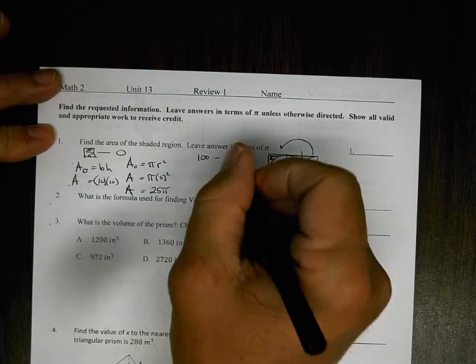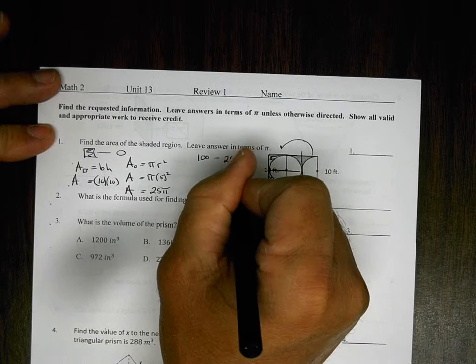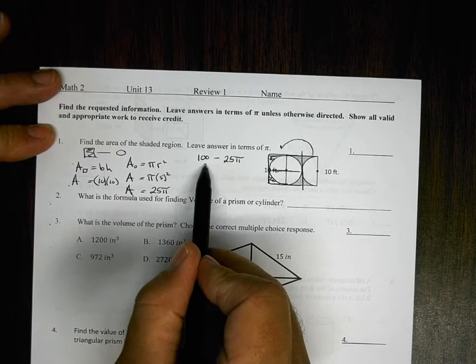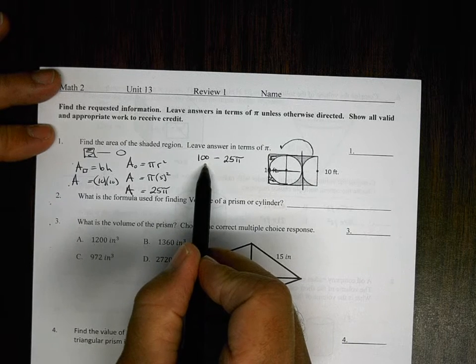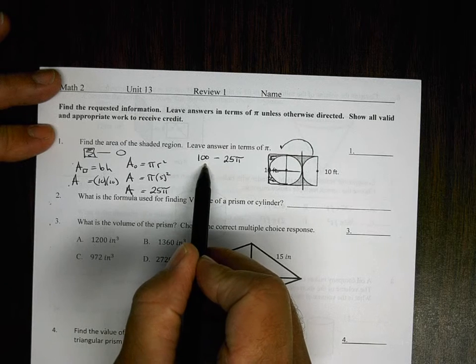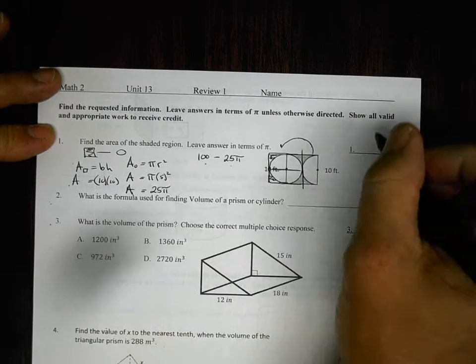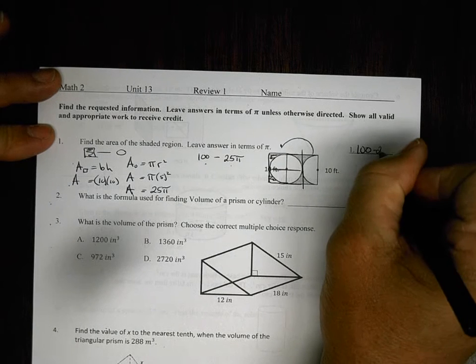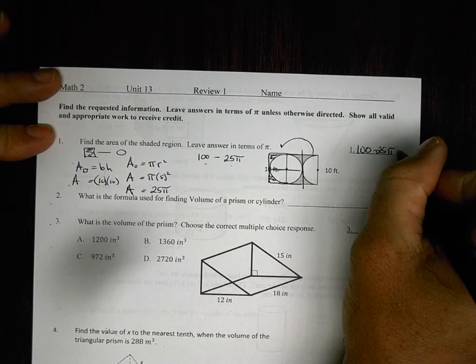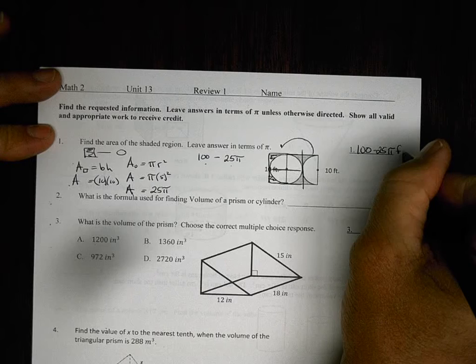So it is simply 100 minus 25 pi, and since this is 100 square feet, and this is 25 pi square feet, that's our answer. It is simply 100 minus 25 pi feet squared.